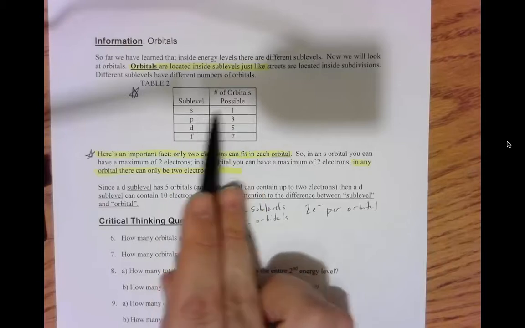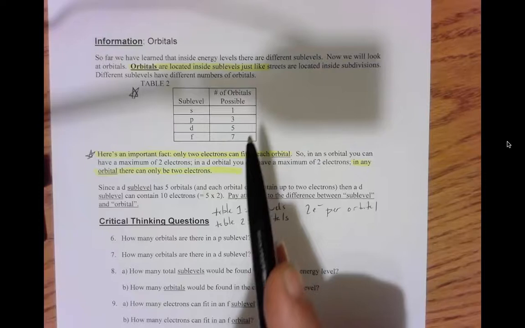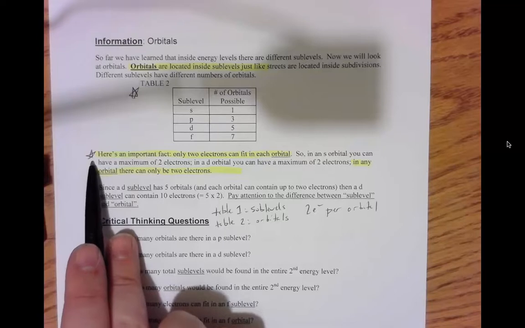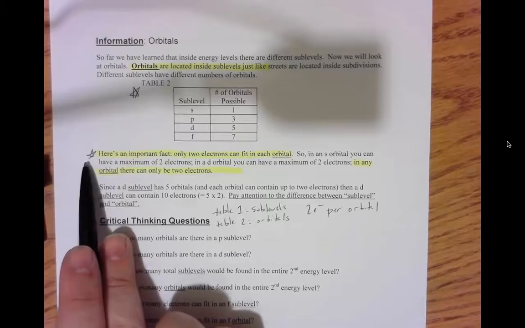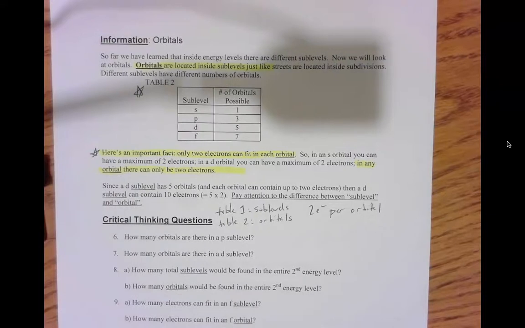In an S sublevel there's 1, in a P sublevel there's 3, in a D there's 5, and in an F it's 7. So next, I have another star already written on the page. So this is extremely important, and I cannot stress this enough. This is something you need to know, and what you need to know is only 2 electrons can fit in each orbital.